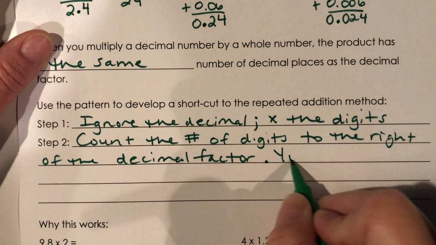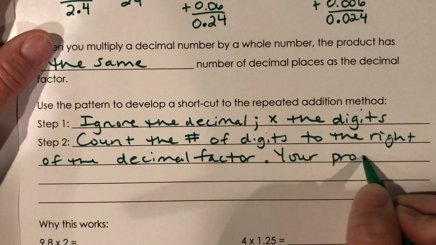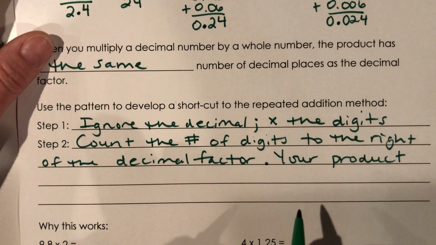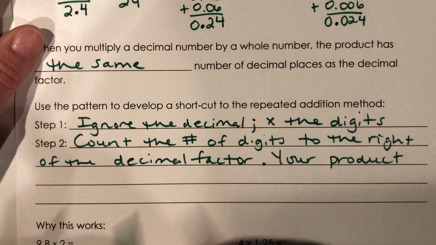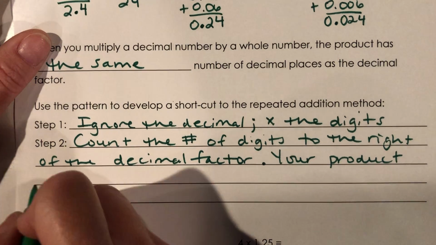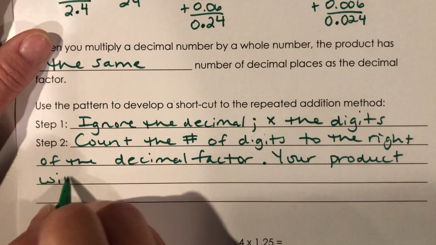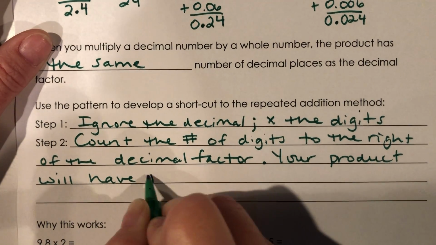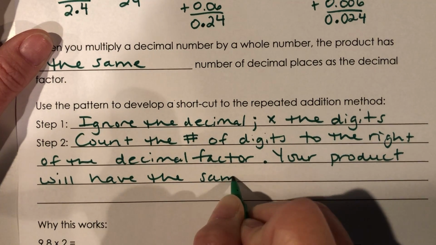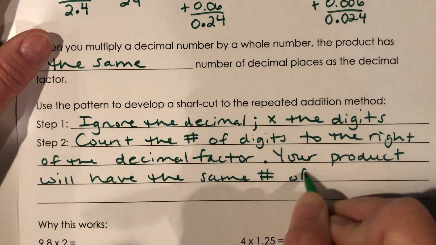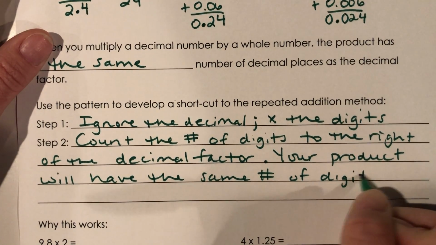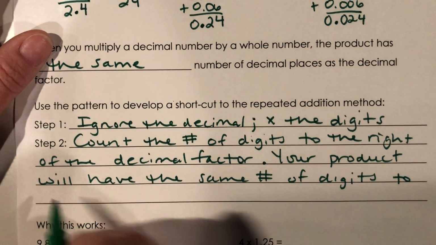And then your product, your answer, but we're going to use product because that's the fancy math way to say it. Your product, the answer to the multiplication problem, will have the same number of digits to the right of the decimal.